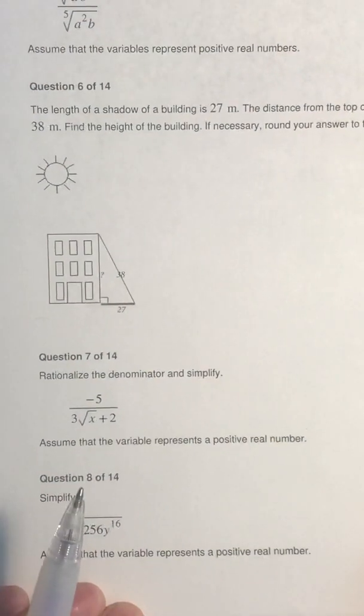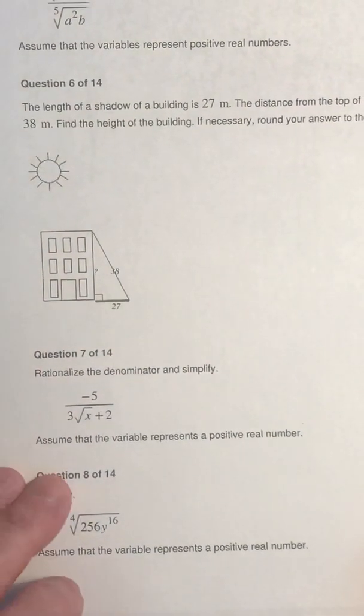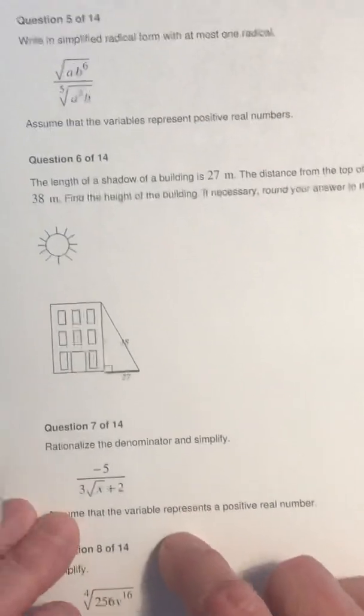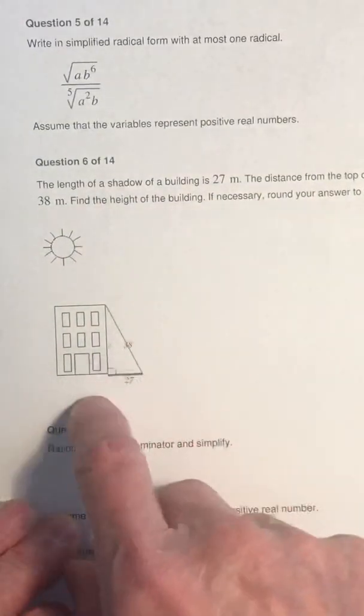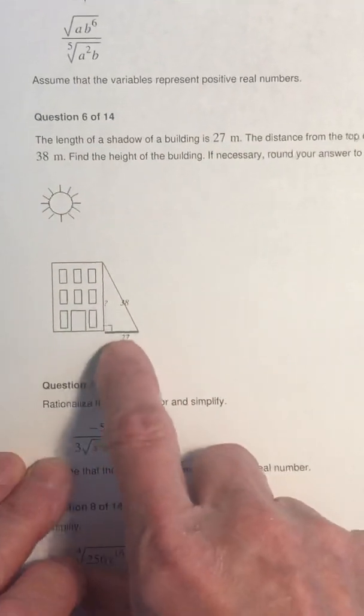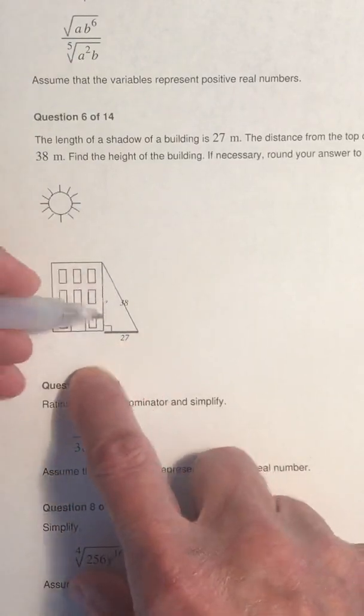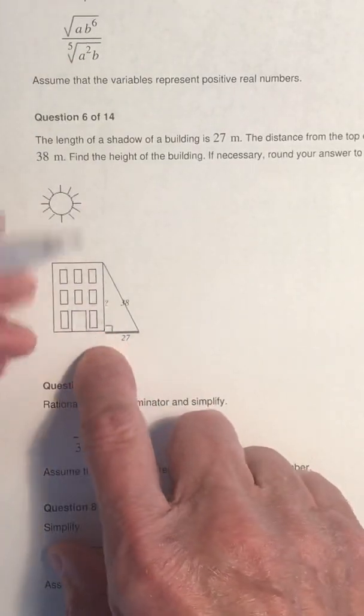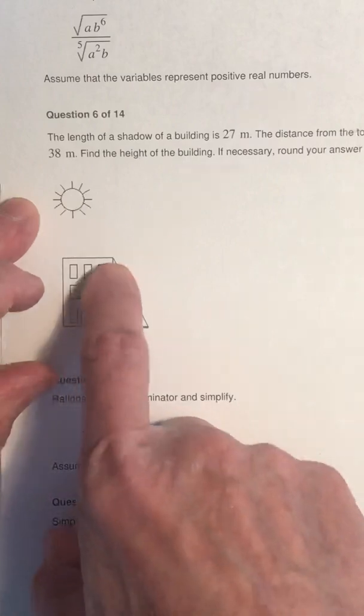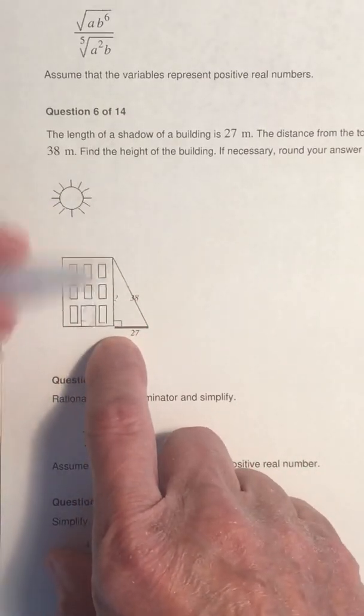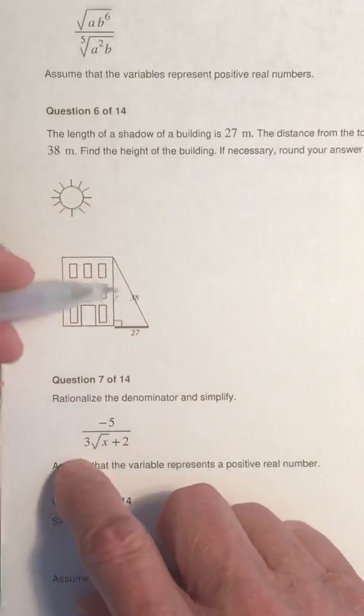Hi, I'm going to do question 6 now on page 3. If you read this story and translate it into this picture, all we're really looking for is the length of that line where the question mark is. The height of the building is the same as that line length.